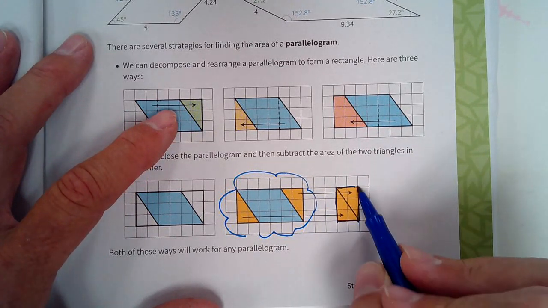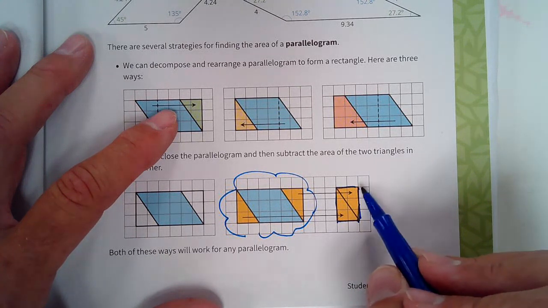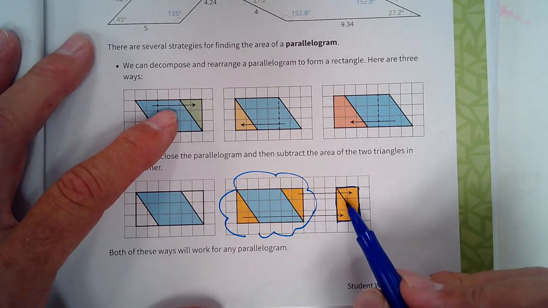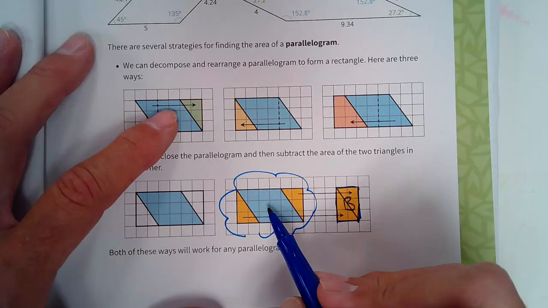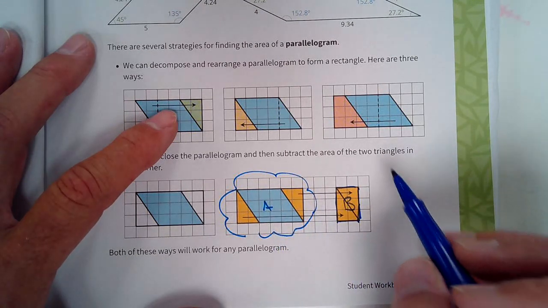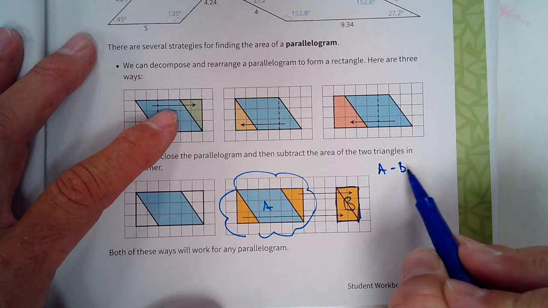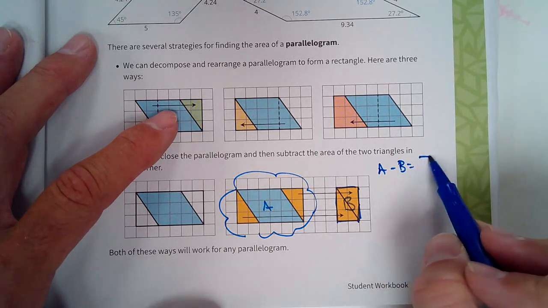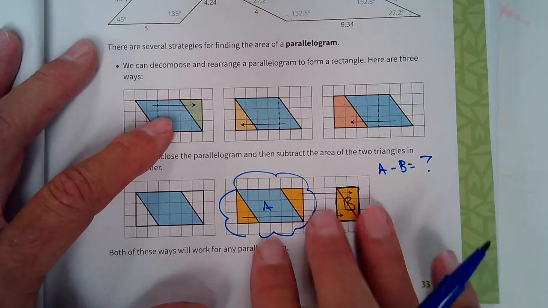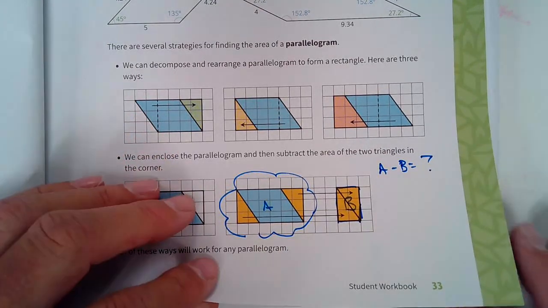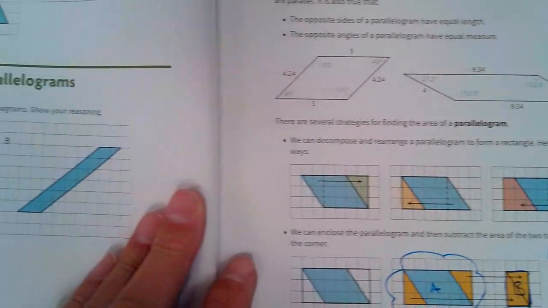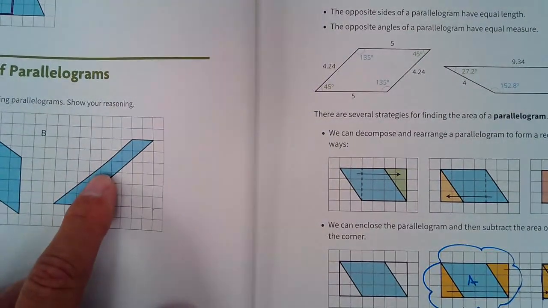And then they subtracted this area. We'll call this one B, and we'll call this A. They subtracted A, subtracting B equals whatever it would be, which is really kind of a convenient way to do it. And that's actually sort of the way I solved this one, but we'll move on.